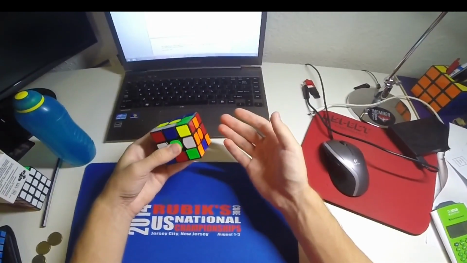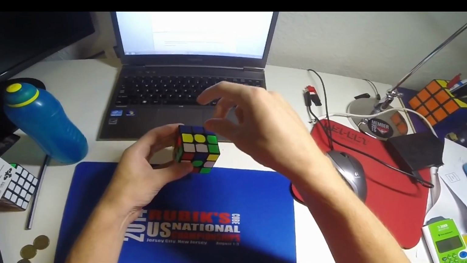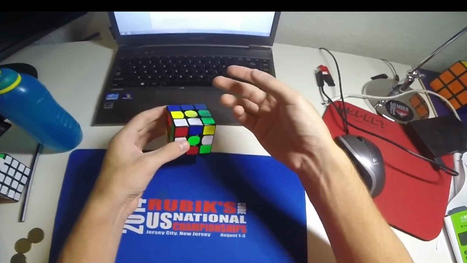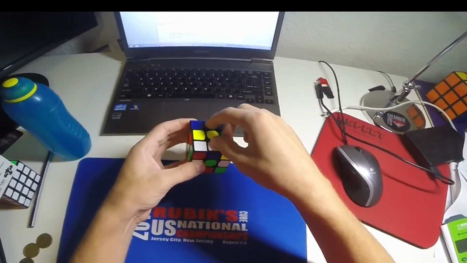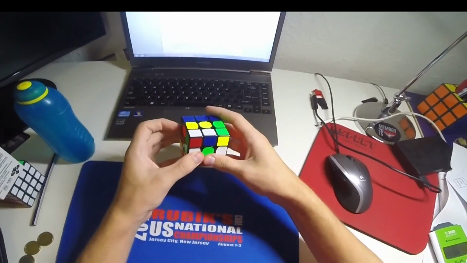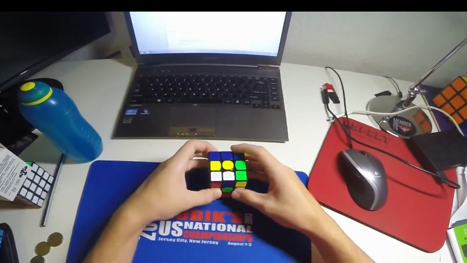So that's why what I want to do generally is to put 2 or 3, most probably 3, edges into the top layer oriented during your F2L, so that by the time you get to your final pair, you have 3 top layer edges oriented.